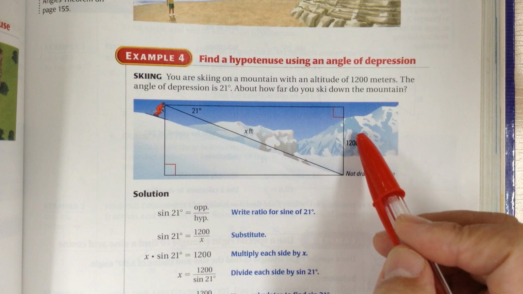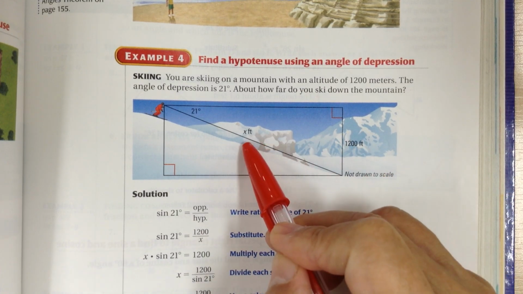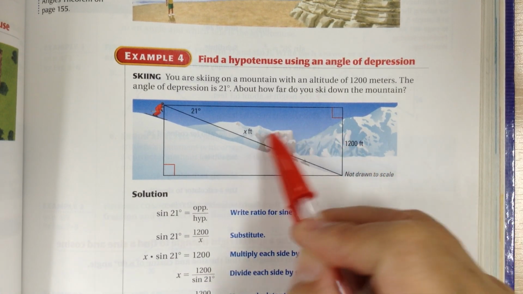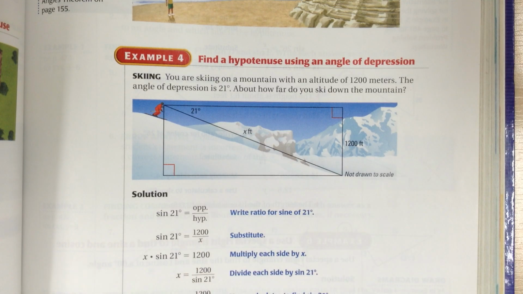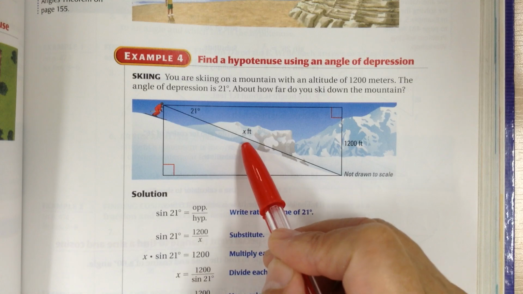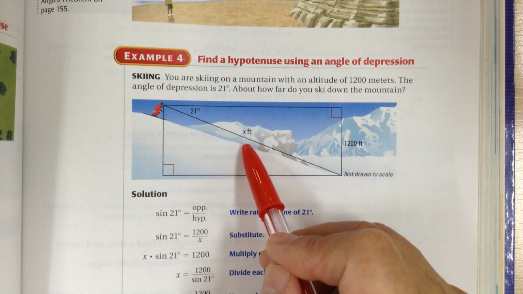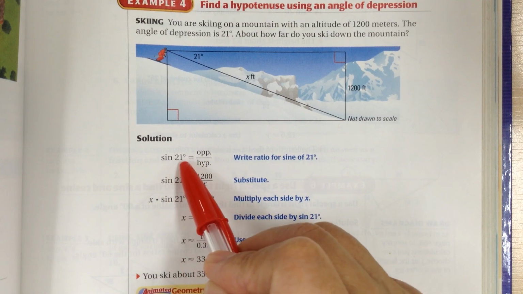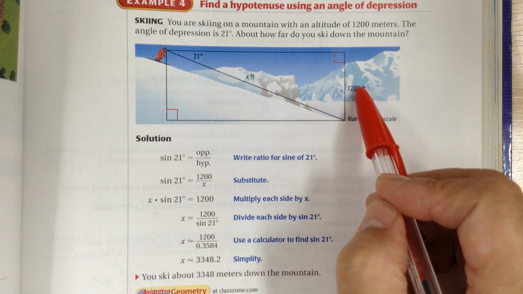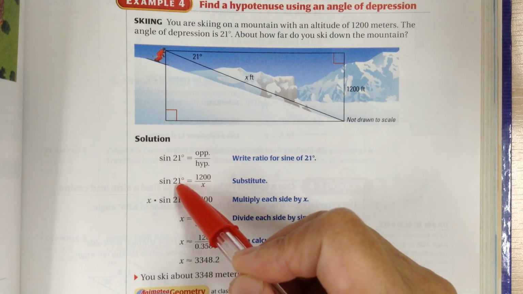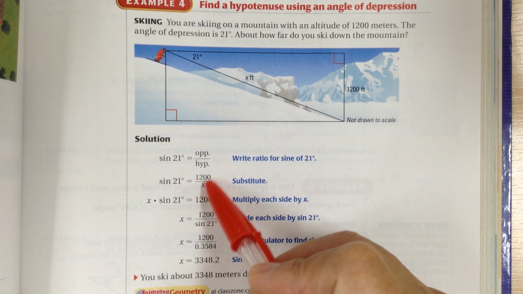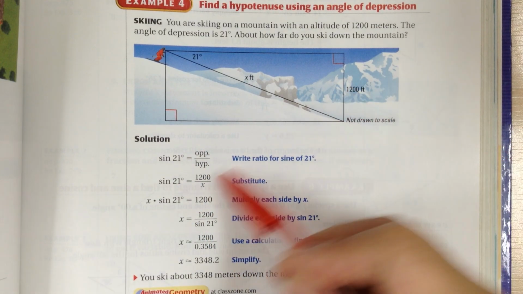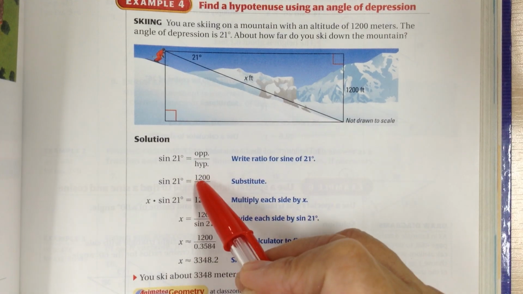Okay, so again, you have an opposite and a hypotenuse. Opposite over hypotenuse. Again, you have to figure out if it's a sine, cosine, or tangent. In this case, opposite and the hypotenuse, that's sine. So write down the function. So sine 21 degrees equal to opposite over hypotenuse. You substitute the numbers. So opposite is 1,200 and x is your hypotenuse.